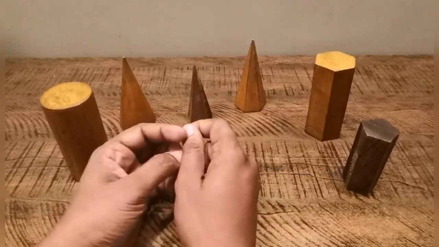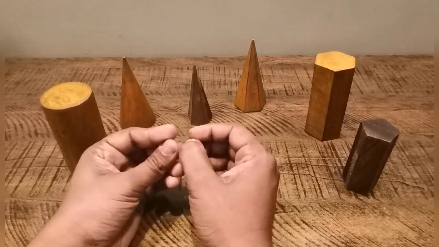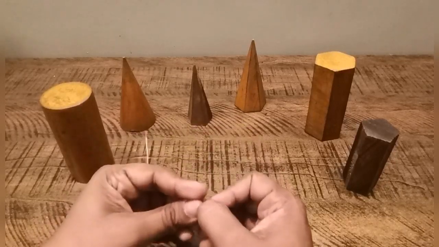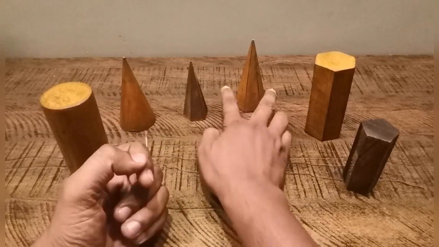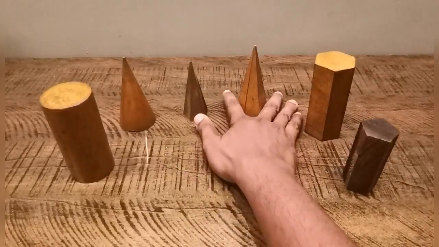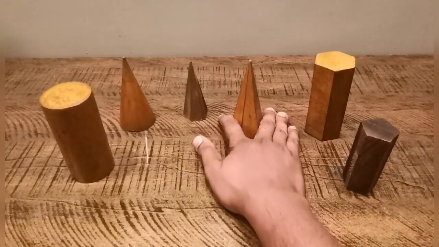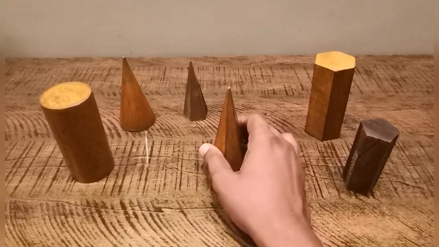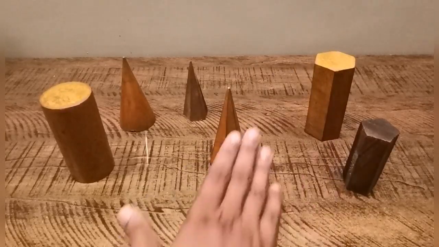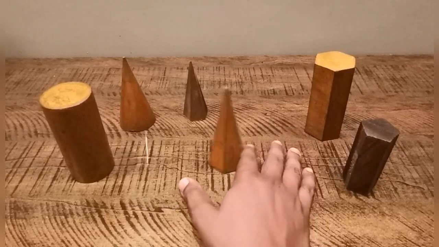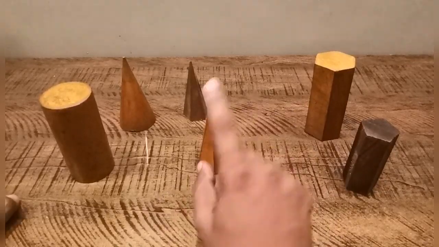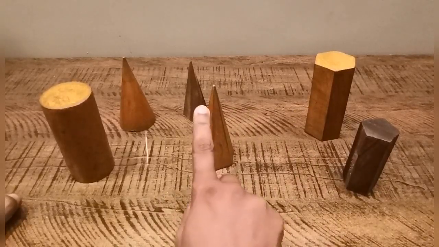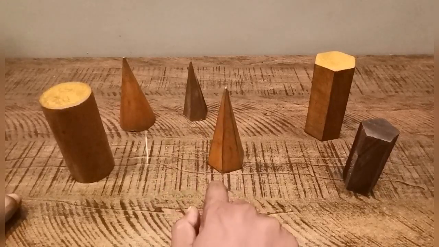Okay, now boys and girls, let's try to find out the faces, vertices and edges for the hexagonal pyramid, just by observing the name of it. It's a hexagonal pyramid. Hexagonal means what?